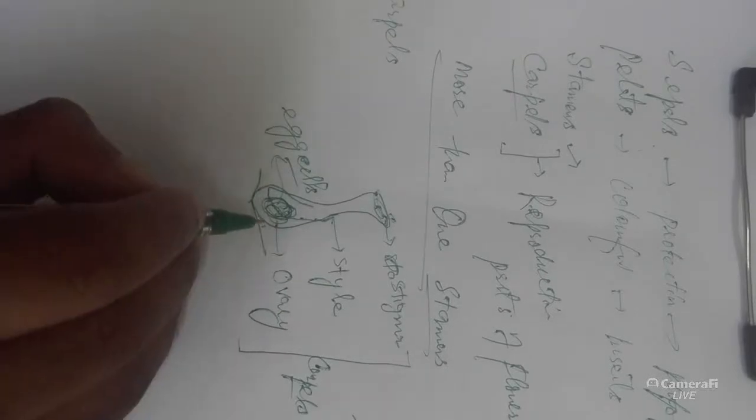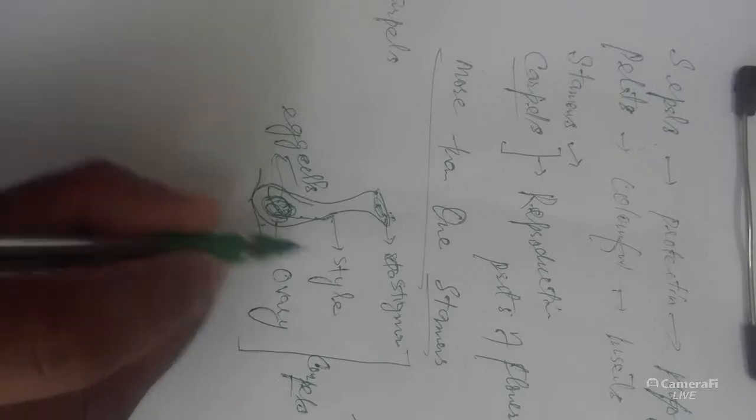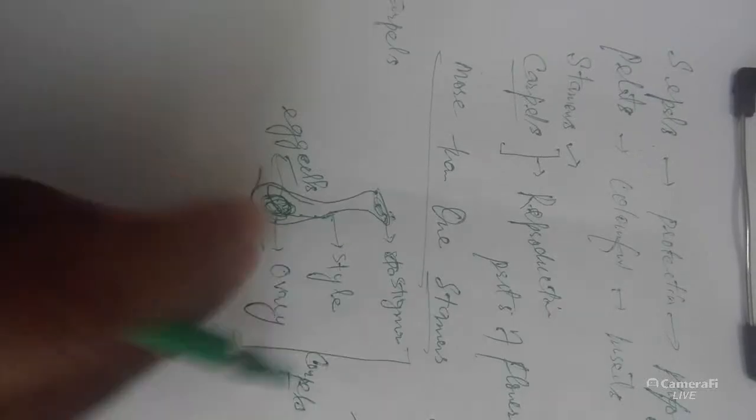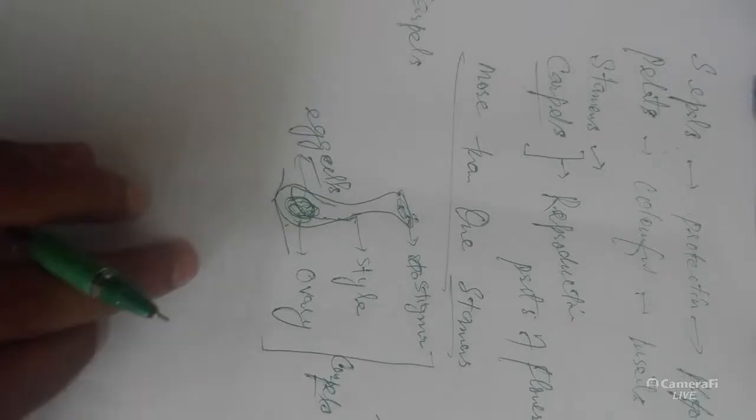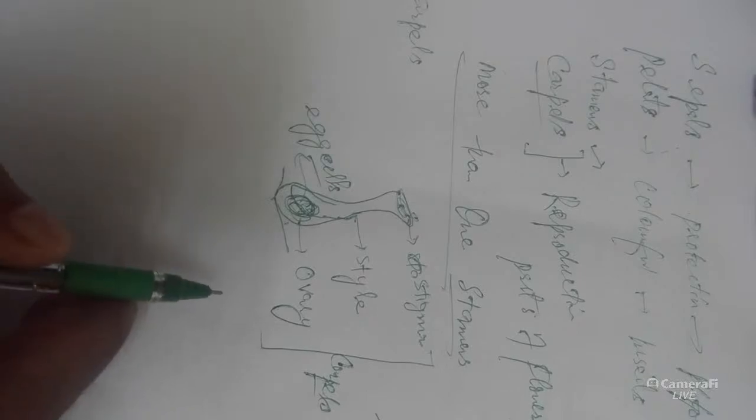The carpel of a flower is surrounded by a number of stamens. As we discussed, what is a unisexual flower? A flower that contains either stamens or carpel, but not both, is called a unisexual flower.